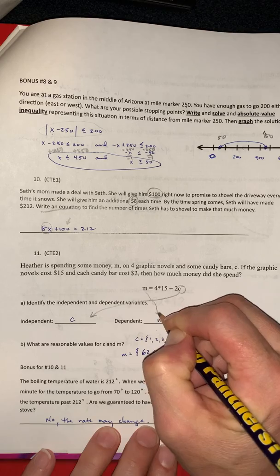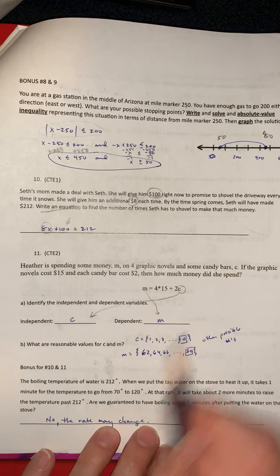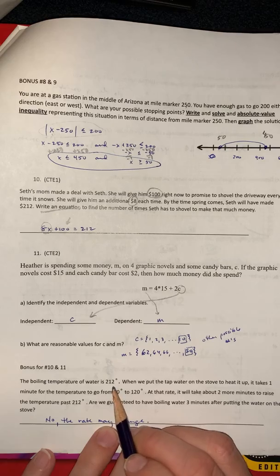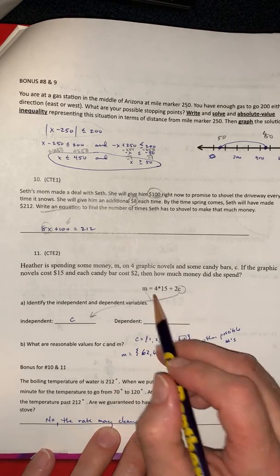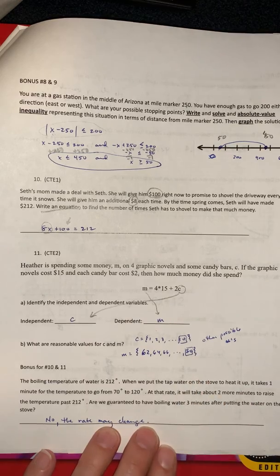The one that's the final answer is always the dependent variable. In this case, the independent variable is how many candy bars you're buying, and the dependent variable is how much money you're actually spending. All right, so how many candy bars you buy will dictate how much money you're going to spend. Well, how many candy bars could you buy?